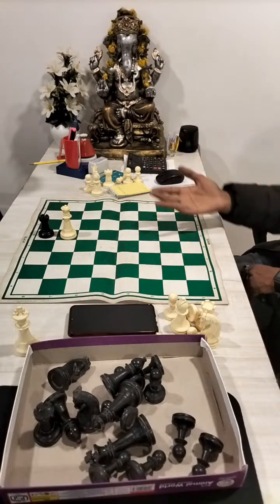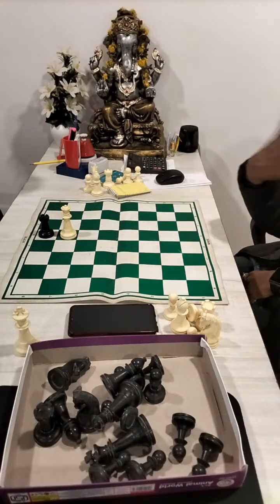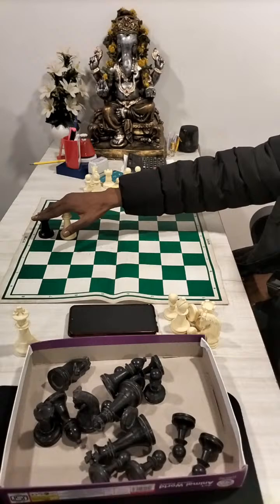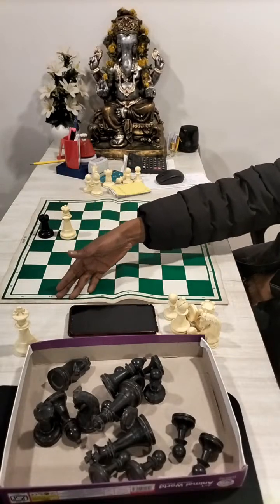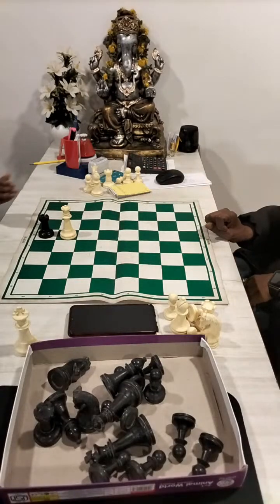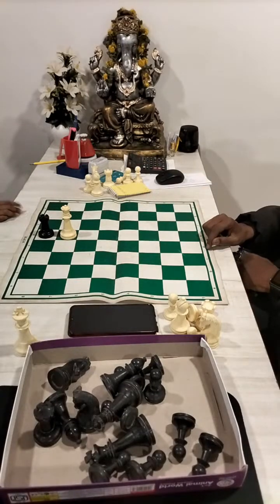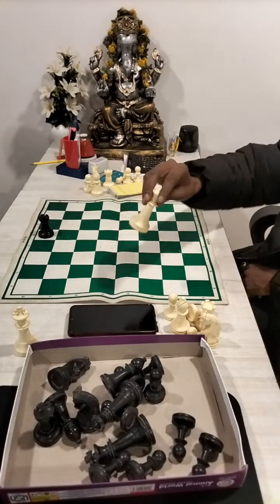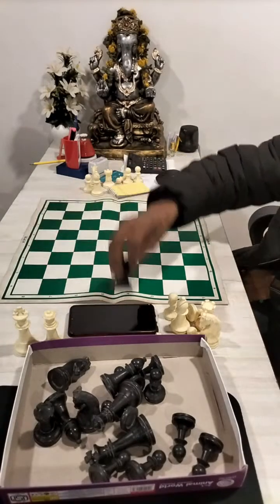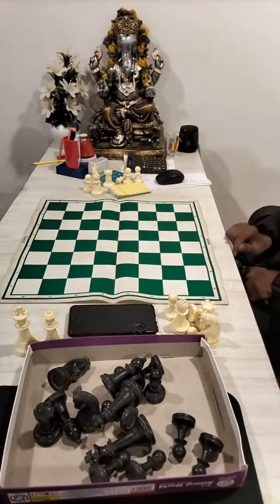Wait, do I have a good move? You have to look at it. Do I have a good move? Should I capture or should I play something else? We should play, because for taking the queen, we could even have some checkmate threats. Threats, good. So always think.